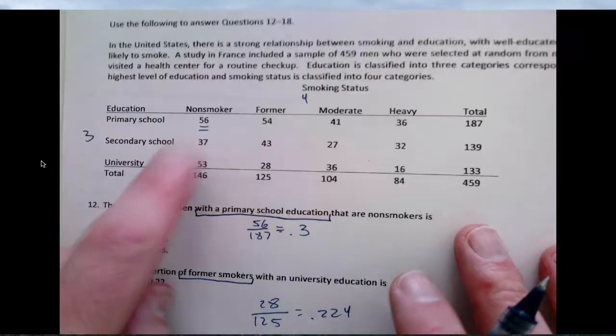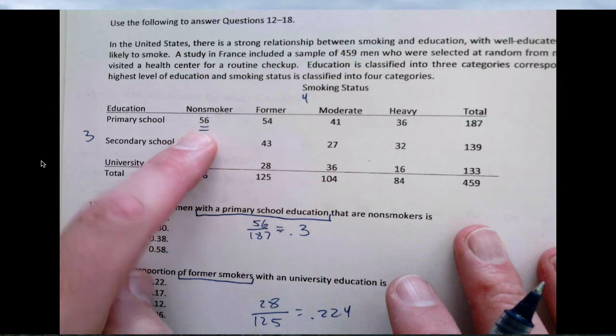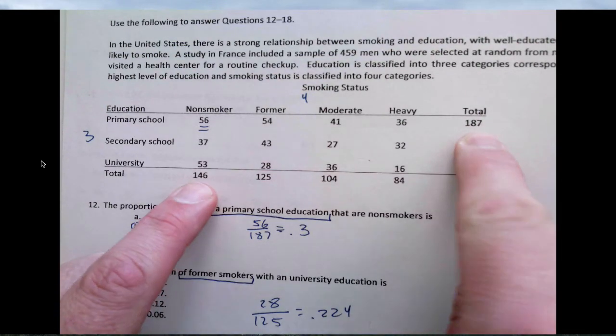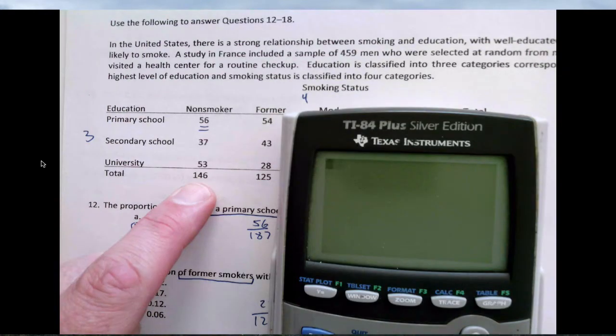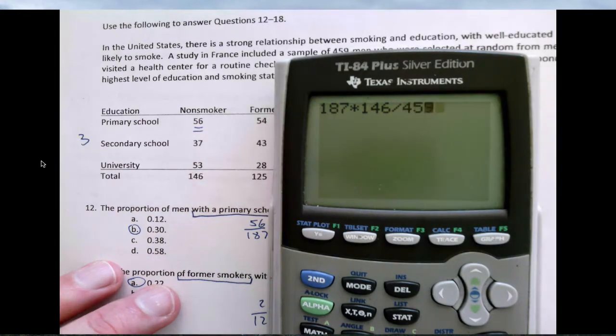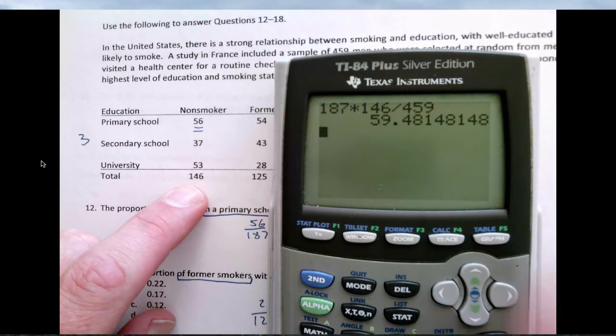Now that that's done, let's talk about how we would calculate that by hand. The expected value here is going to be the row total times the column total. So 187 times 146 divided by the entire table total, 459. When I multiply those together and divide, I get 59.48, which is exactly what I said. I'll write down that calculation: 187 times 146 divided by 459.